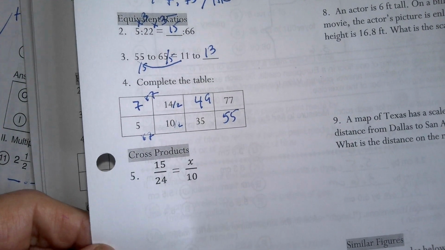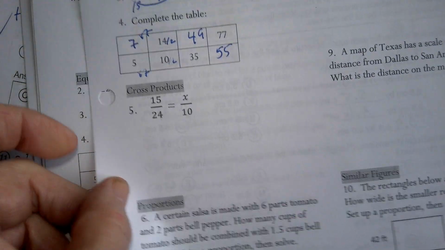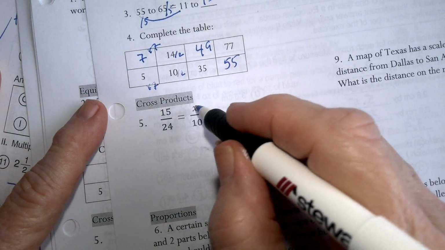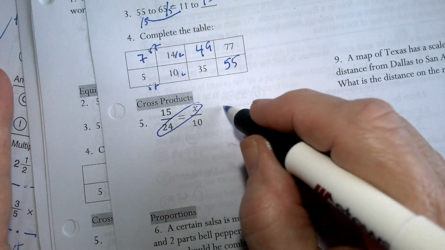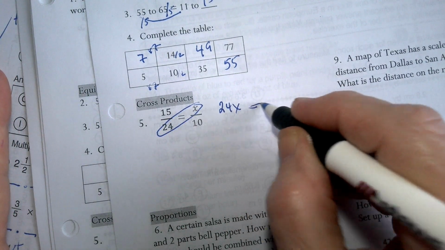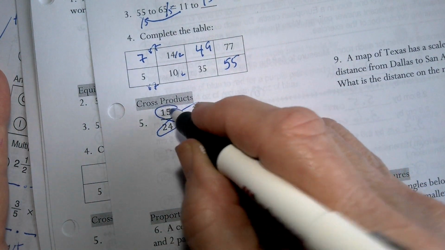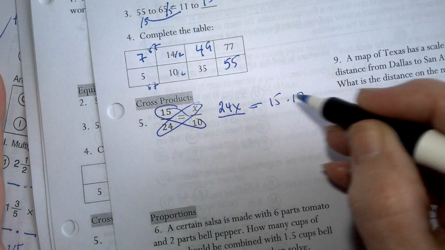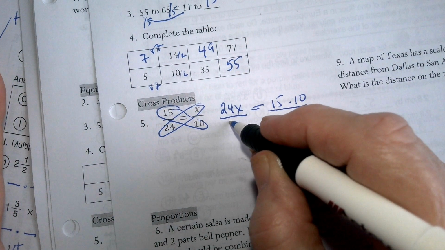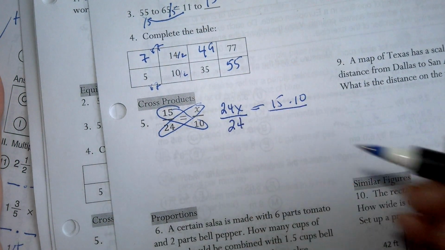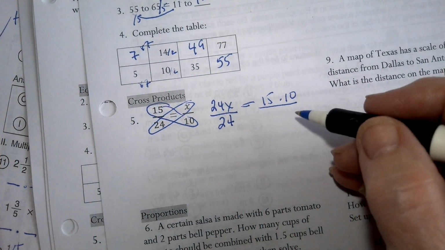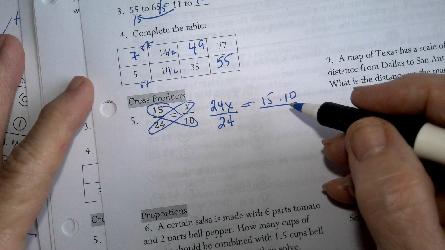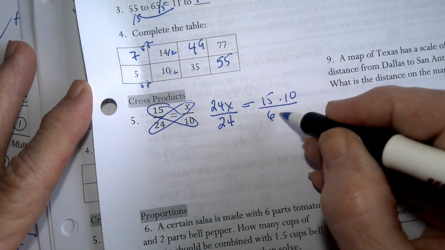I'm going to skip the easy ones. Again, you could always cross multiply. In fact, I'm going to do this without reducing. I'm going to go ahead and cross multiply. So 24x is equal to, and I'm going to leave it 15 times 10. And so I'm going to divide by 24, and I think I'm going to break this up. How can I break this up? 6 times 4. 6 times 4, let's do that.